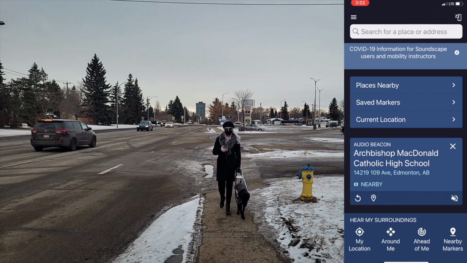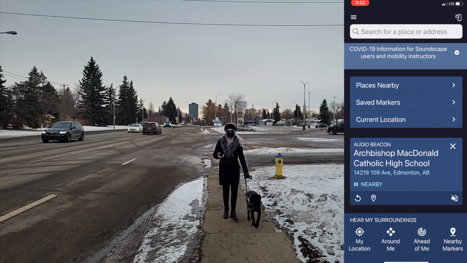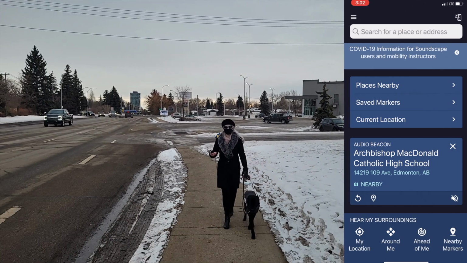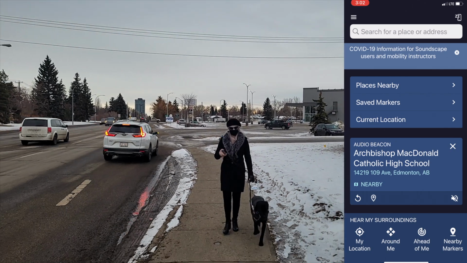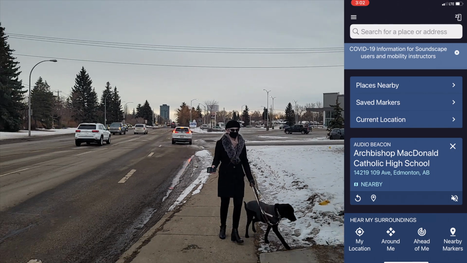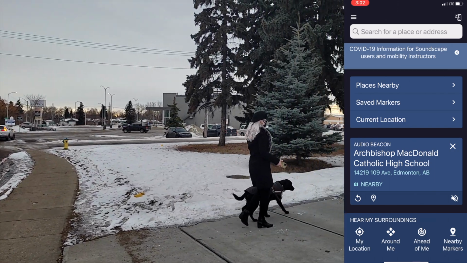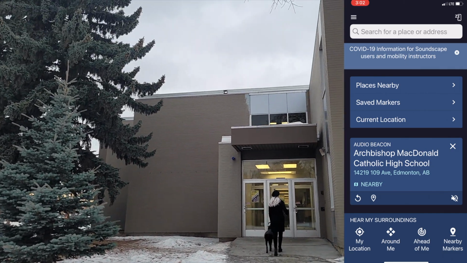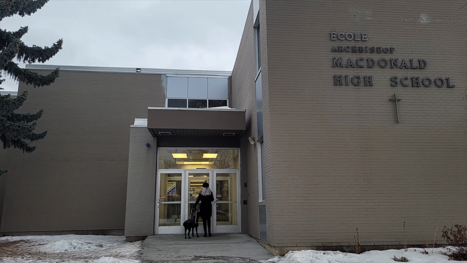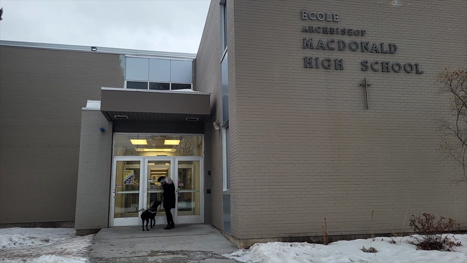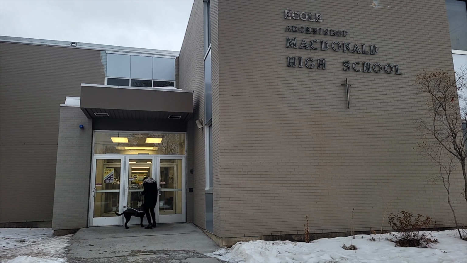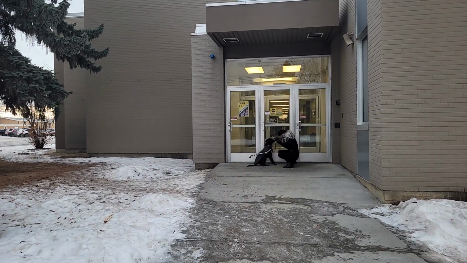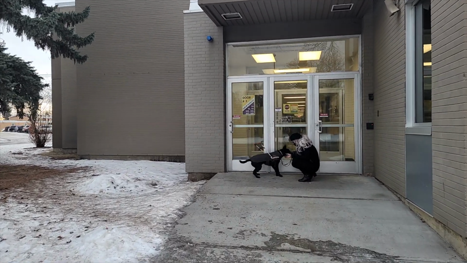Find the doors! Find the doors! Find it, Pesci! Find the doors! I think it's on the left. Heading north along 142 Street Northwest. Find the doors! Find it! School building. Look at you! You found some doors! Good job! Good job! Good job!